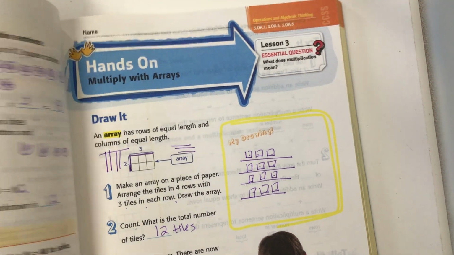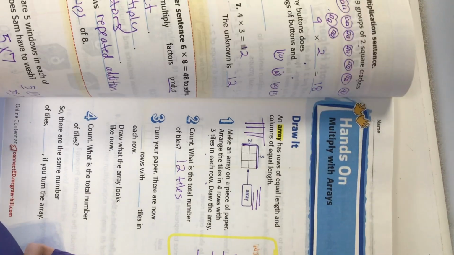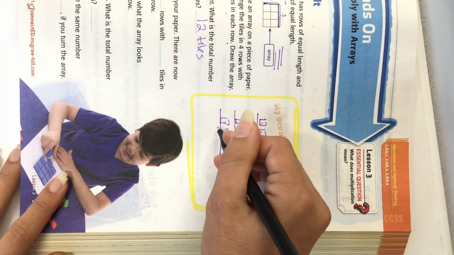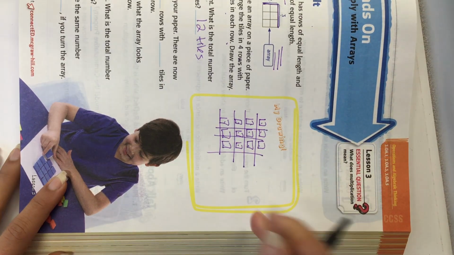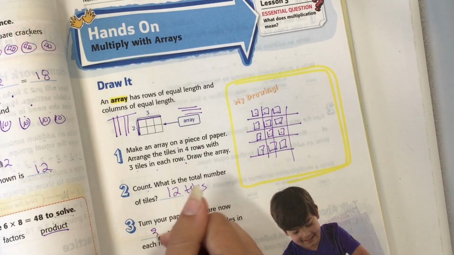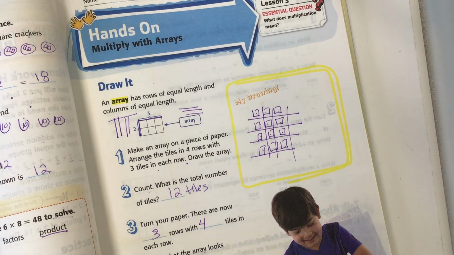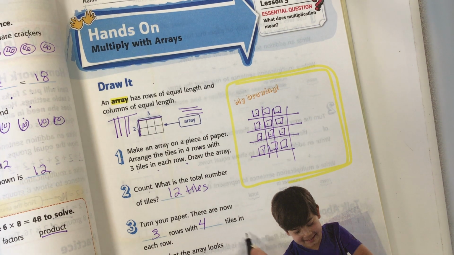There are now how many rows? So if we turn the paper this way, we'd see there are 1, 2, now there's 3 rows if we turned it that way. So now there are 3 rows with 4 tiles in each row. Draw what the array looks like now. So if we were to draw it, it would look like this.